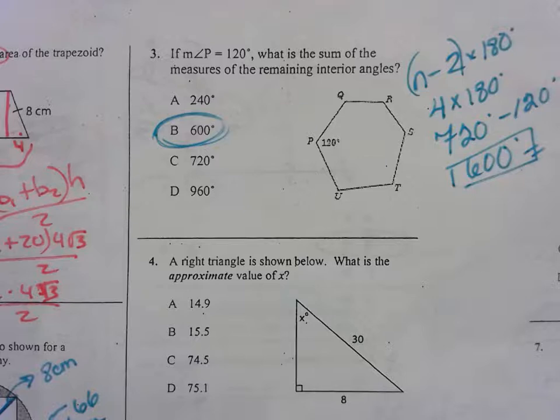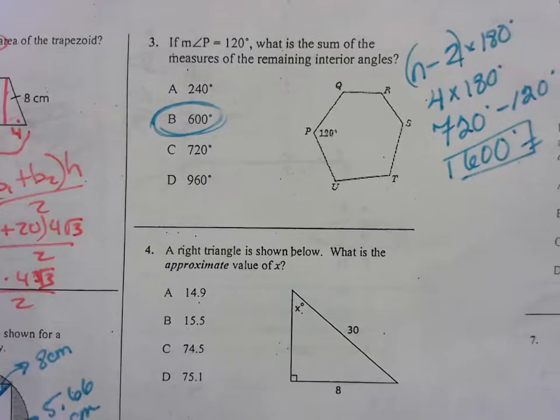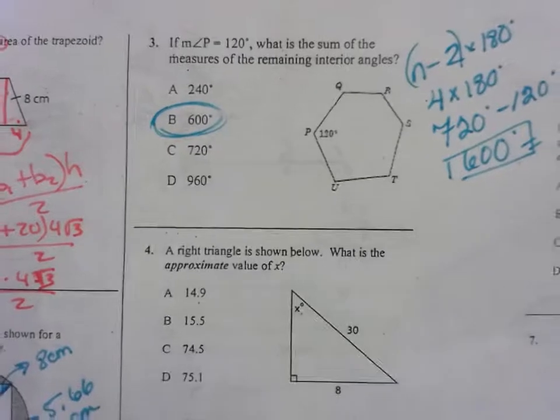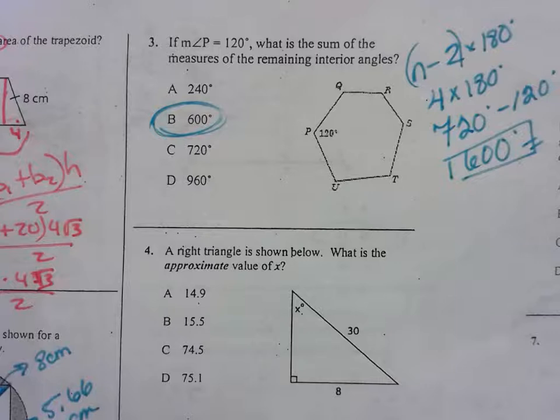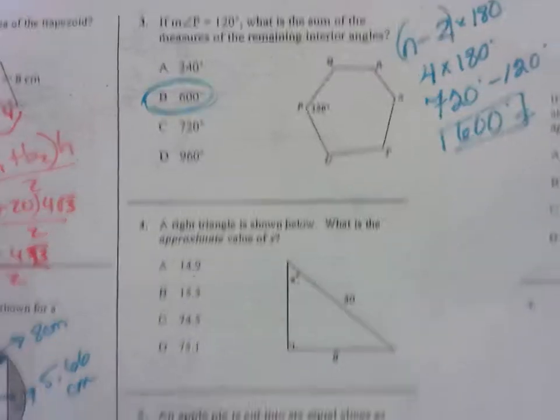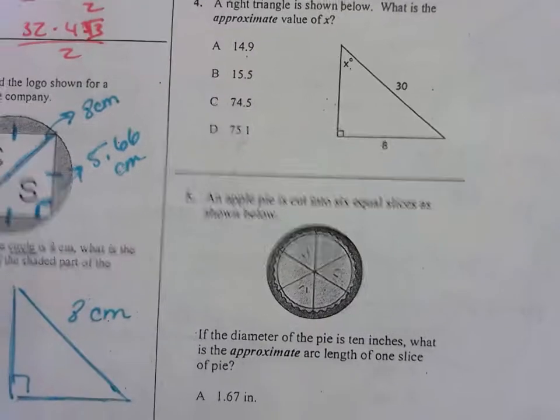So interior. So did. Don't do that, Mr. Gomez. Mr. He's like a destructive student.